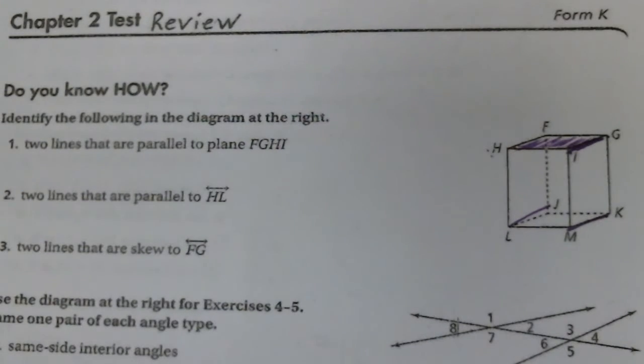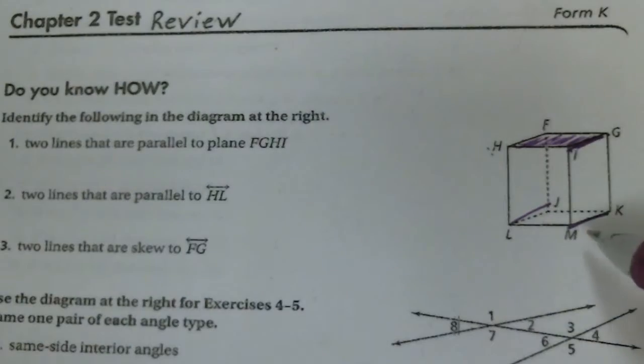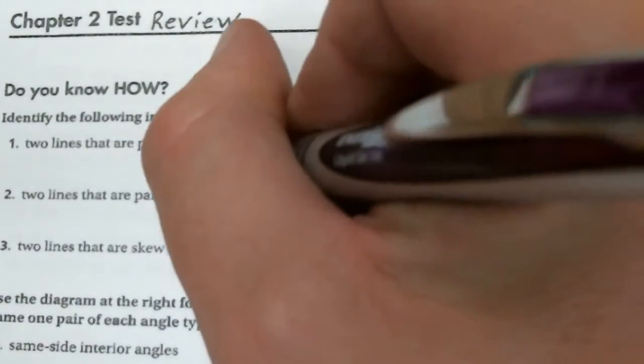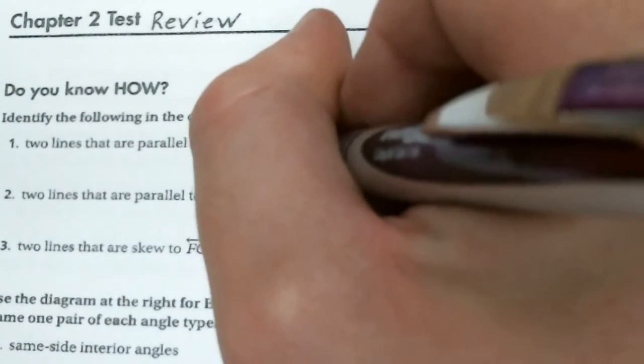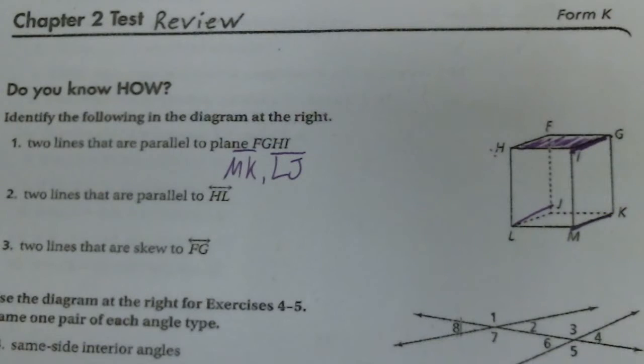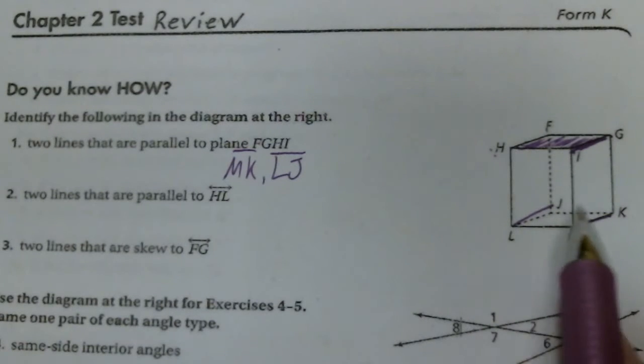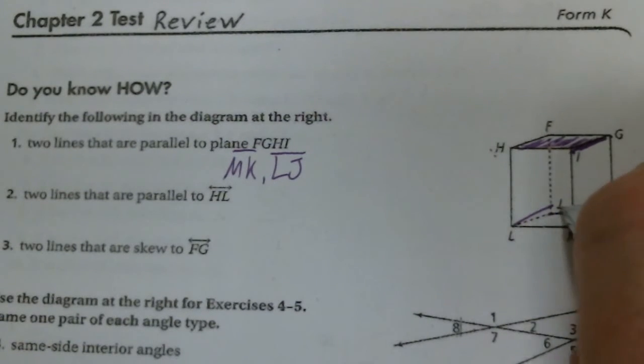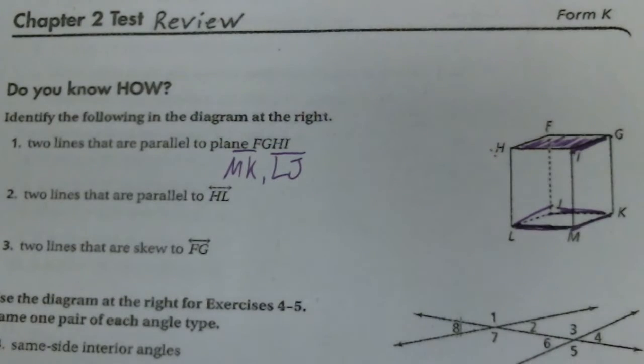You could also give me lines, go ahead and write these down real quick. So you could give me MK and LJ. You need to remember to put the little line over the top so we know those are line segments. You could also give me the lines that are going this way. So you could give me JK and you could give me LM.